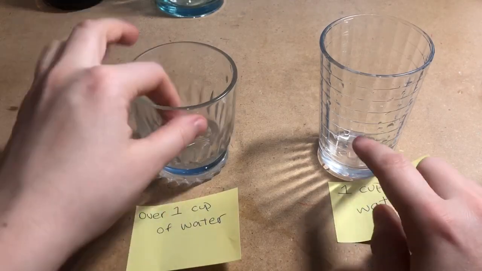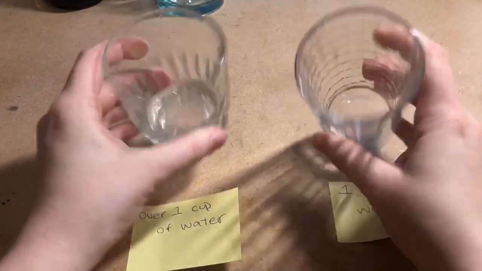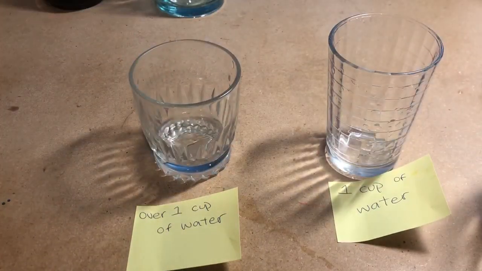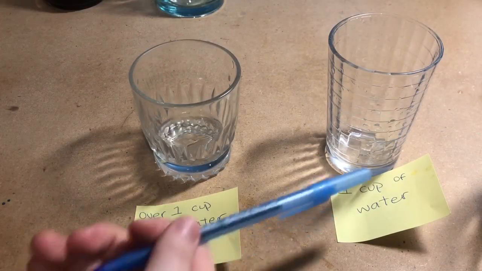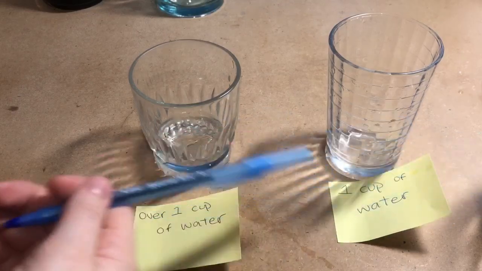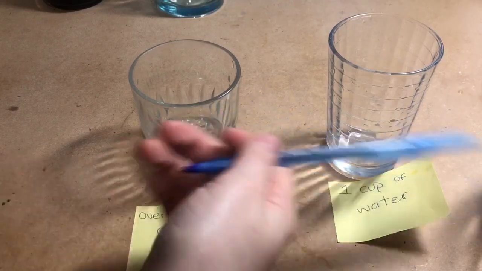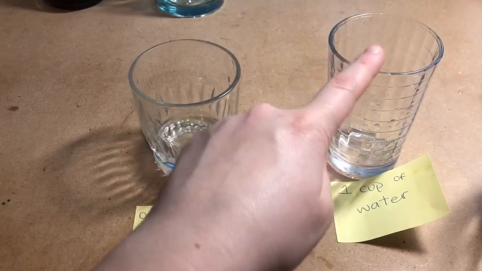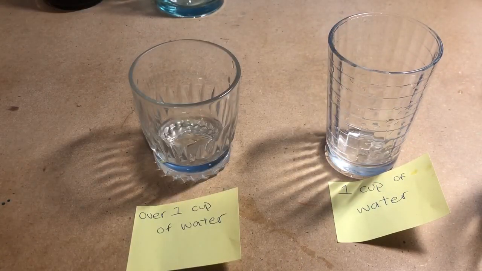It depends on how much liquid and how much air the cups can hold inside of them. So that's why this one has a lower pitch than this one, which is a higher pitch.